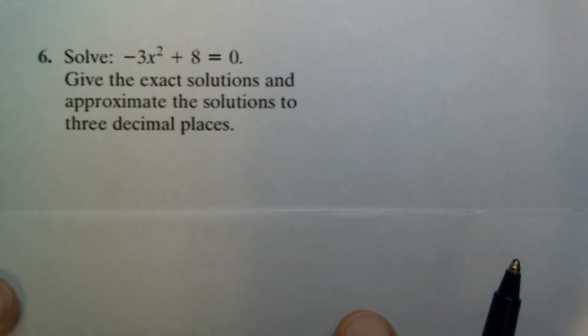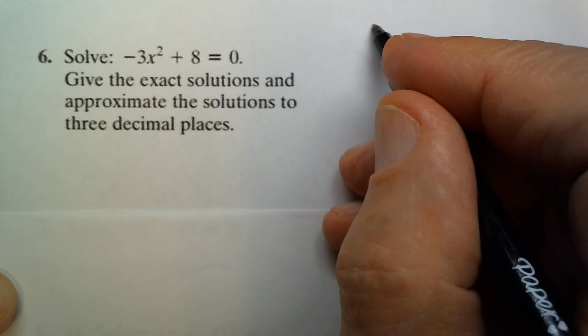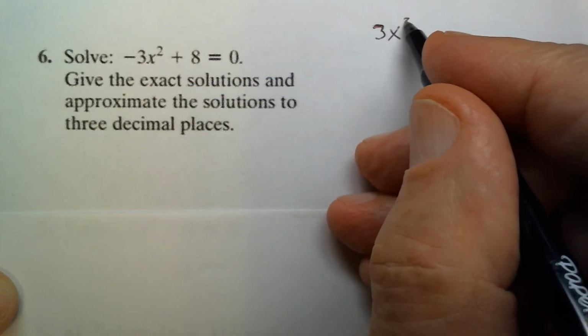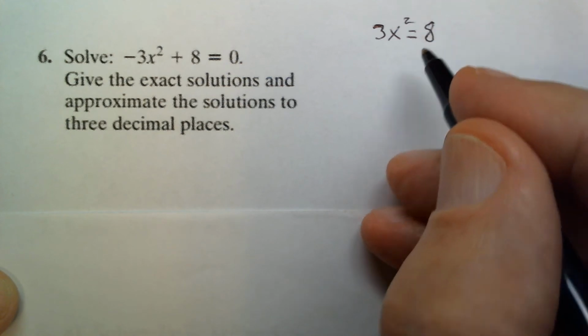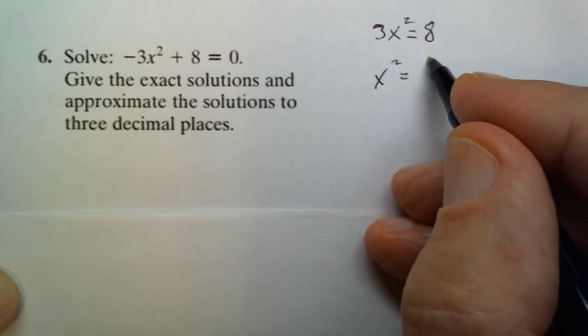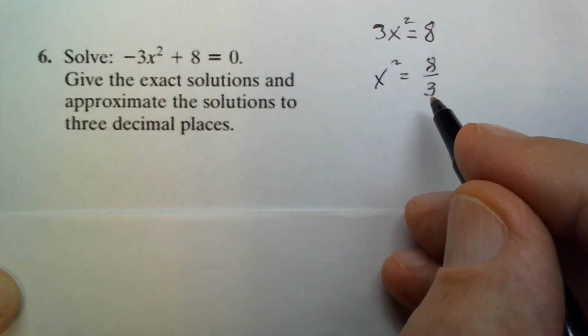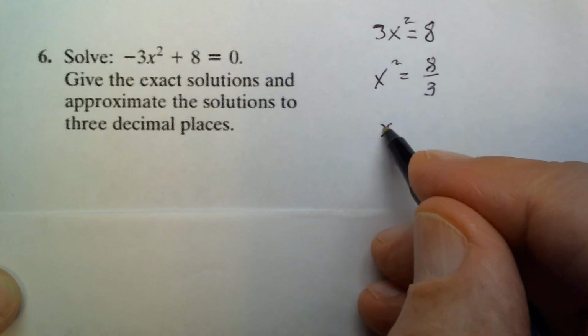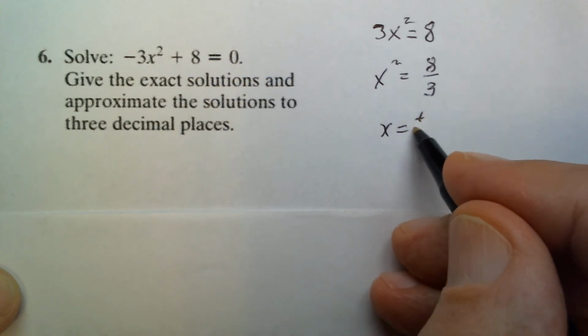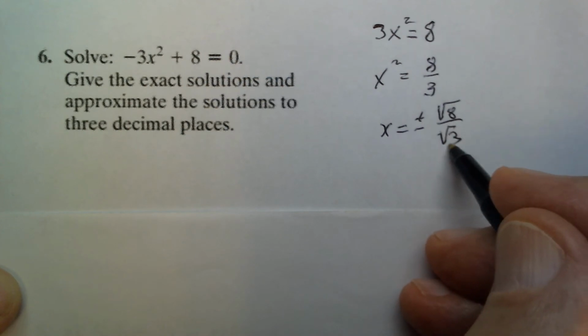For exercise 6, we write this as 3x squared equals 8. Then we divide by 3, so x squared is equal to 8 divided by 3. And then we take the square root, so then we get x is equal to plus or minus the square root of 8 divided by the square root of 3.